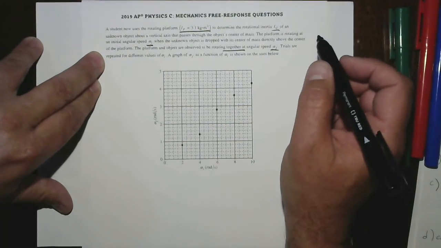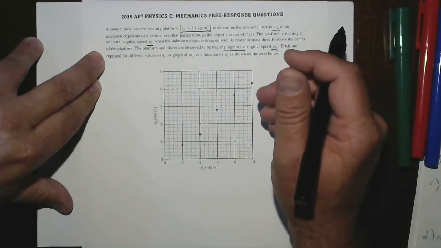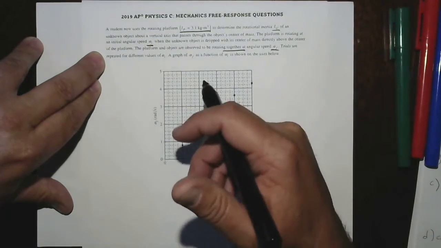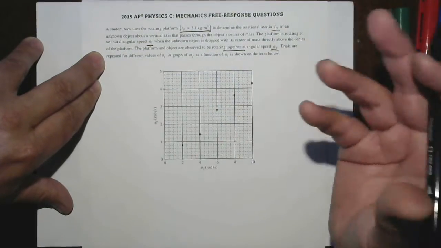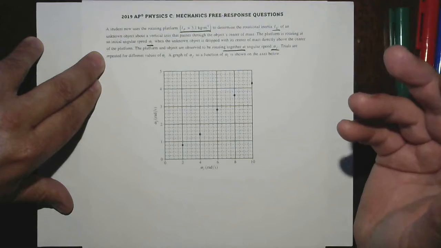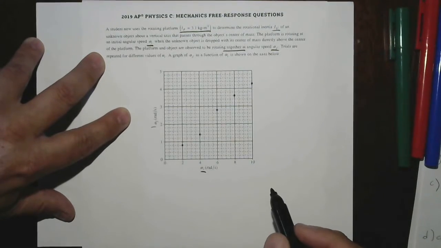Okay, so we're kind of doing a general experiment. Before we dropped on an identical cylinder or disk, and so the moment of inertia went up by a factor of 2, but now we're going to drop random stuff on: Hot Wheels cars, Star Wars figures, whatever you got in the house. We're going to be dropping that on at various values of omega I versus omega F.